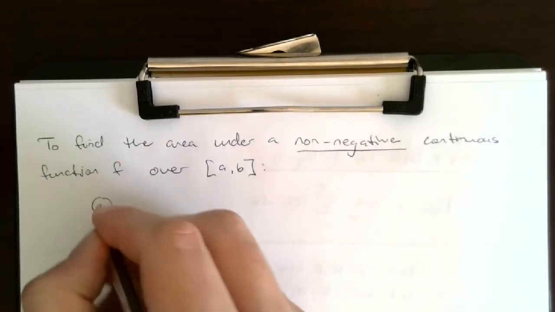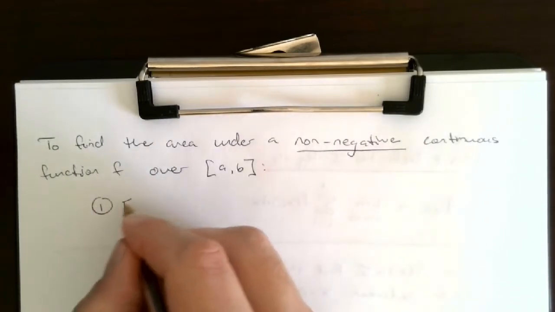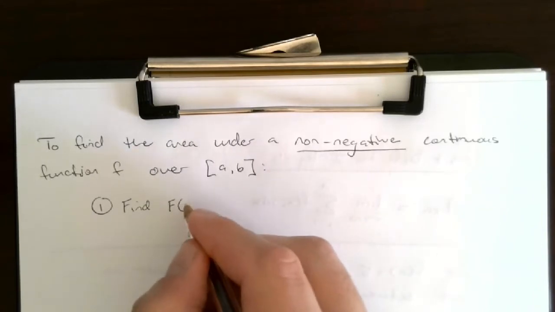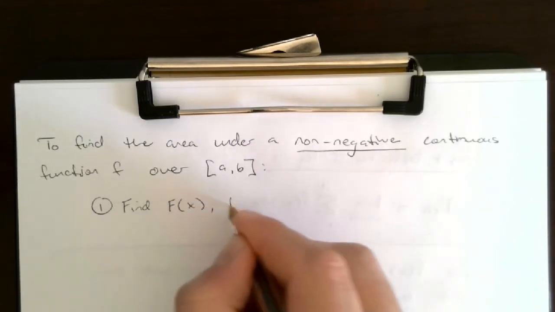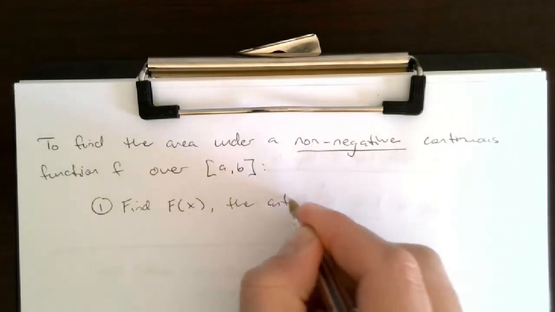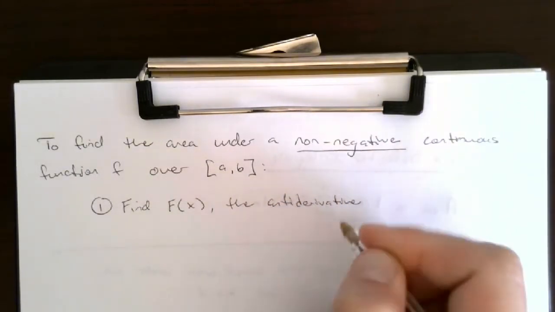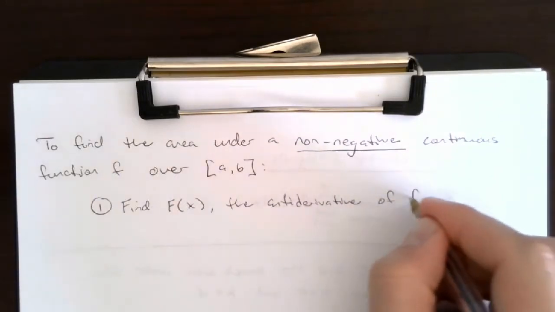First thing you want to do is find what I'll call capital F of x, the antiderivative of f of x.